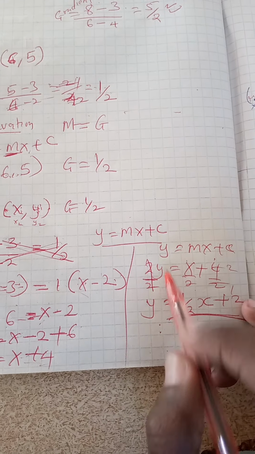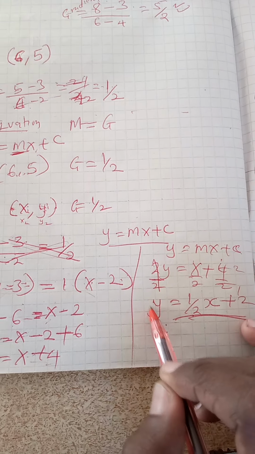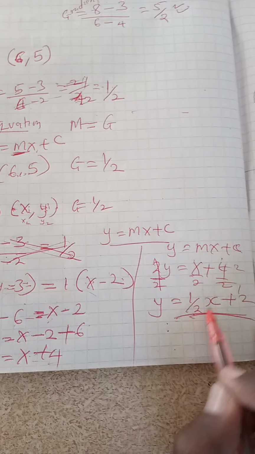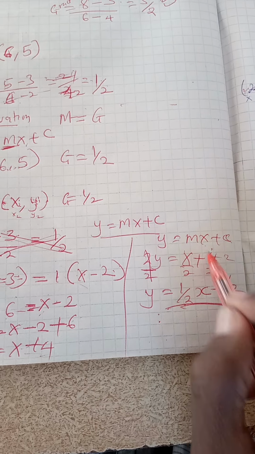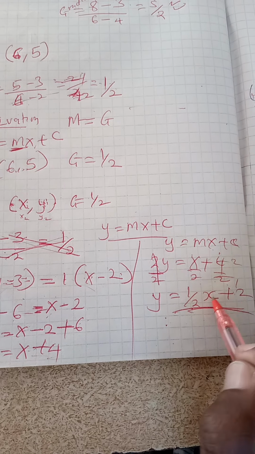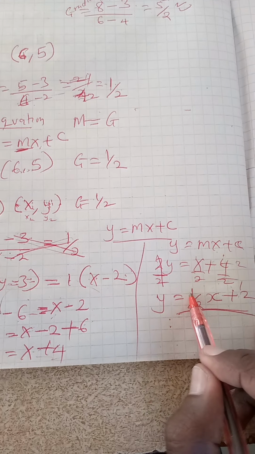So y is equal to mx plus this one, then we divide both sides by 2. Here we are left with y, then x over 2 is just half x, plus 4 divided by 2, which is 2. So we have our equation as y is equal to half x plus 2.